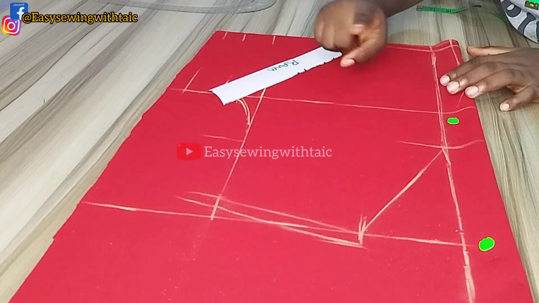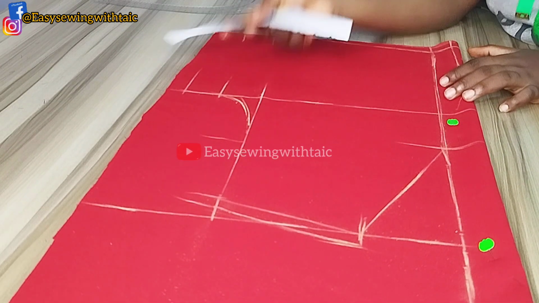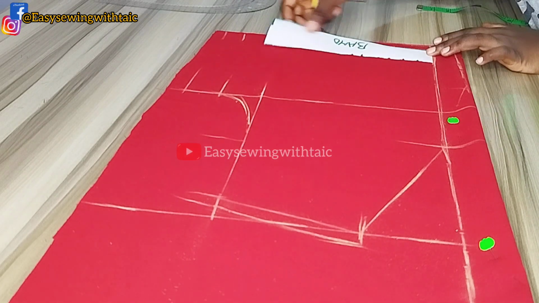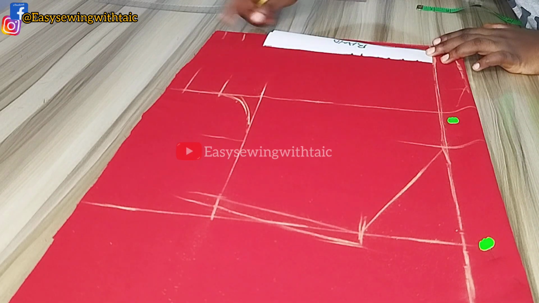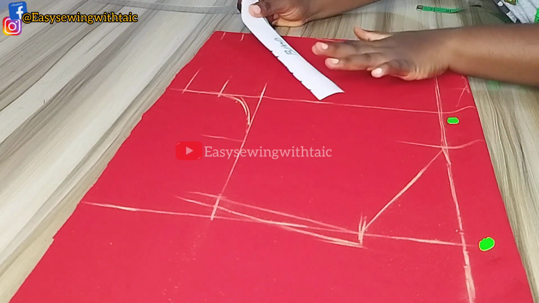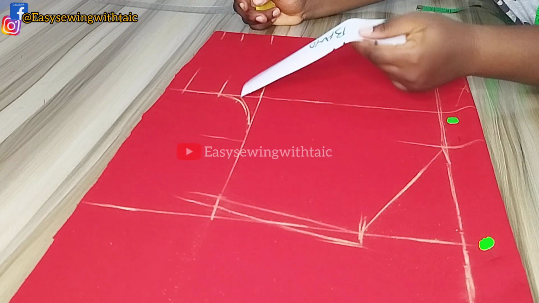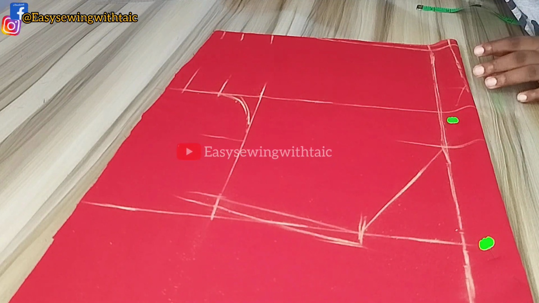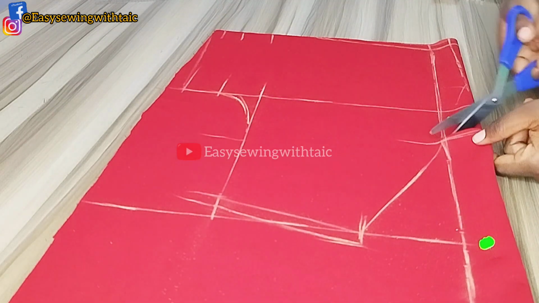So the back does not have a band. That is a personal choice. If you want, you can make yours to have a band. You just have to follow through the same thing we did for the front. But here, the back does not have a band. It is only the front that has a band.